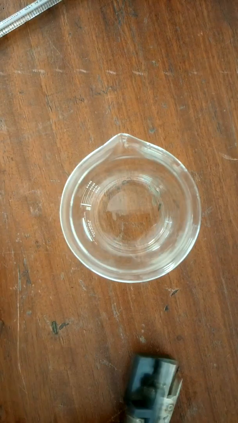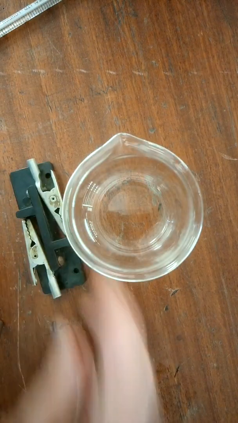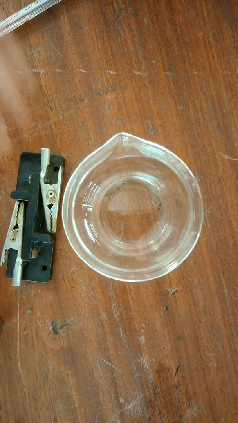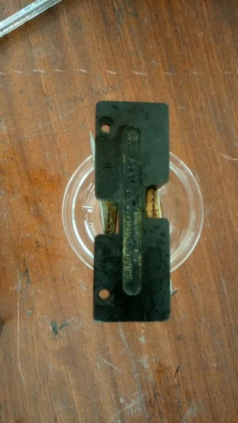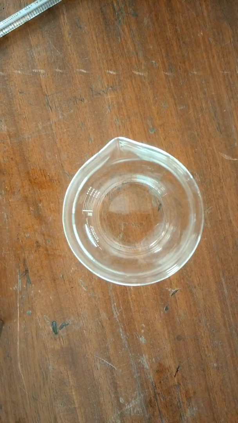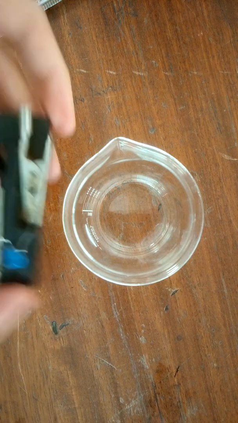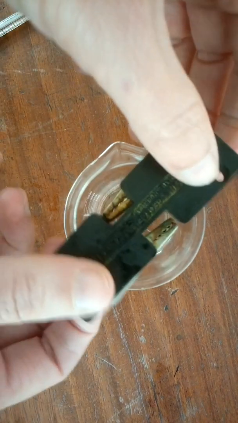I don't want to be holding it, so I'm going to be using this set of crocodile clips here. And what I can do with these is I can put the thermistor in it, and then I can put that on the top of there, and it should hold the thermistor down into the water. Okay, I'm putting it that way up because I want to get the thermistor as low as possible into the beaker, because I want to use as little water as possible so it cools down fairly quickly. So I've connected up my thermistor. I'm just going to suspend that over there, okay?